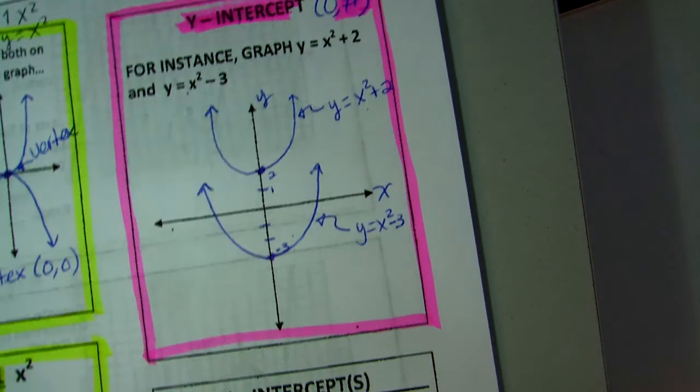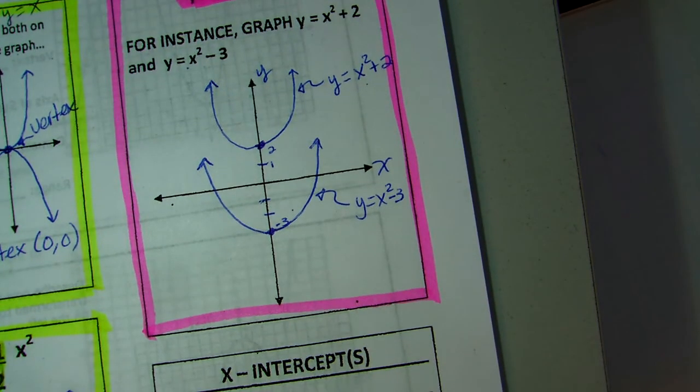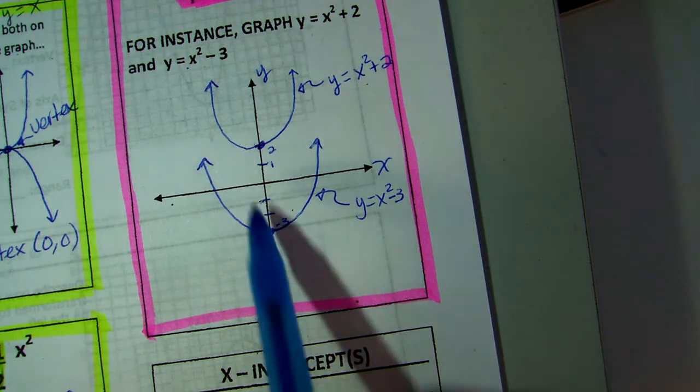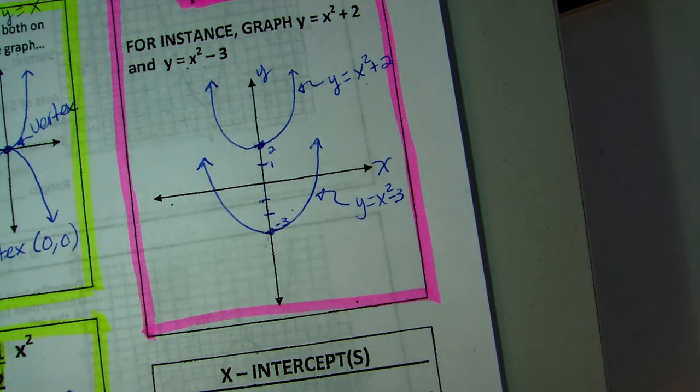Alright? All you have to do is copy the notes, but do pay attention, okay guys? Just because you're watching the video doesn't mean that you don't have to pay attention. You have to understand this. We will start working with these exercises on Monday.